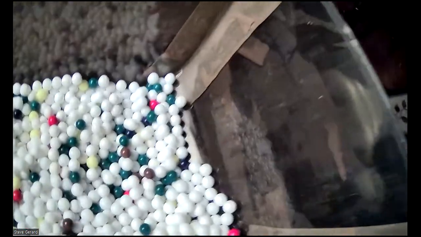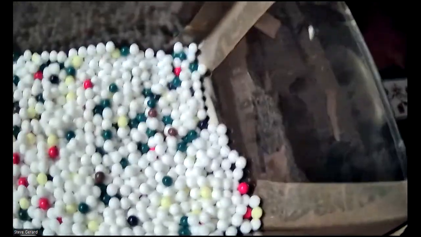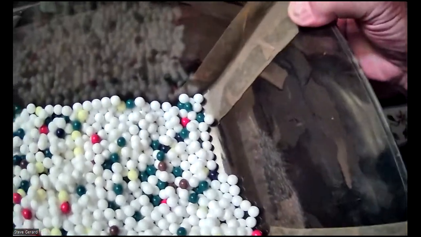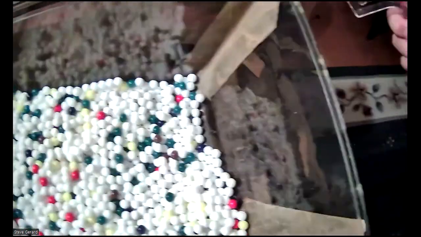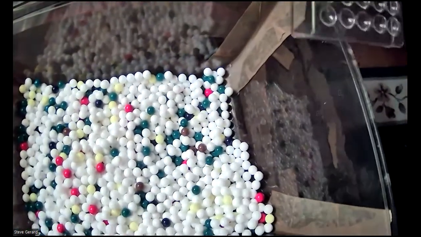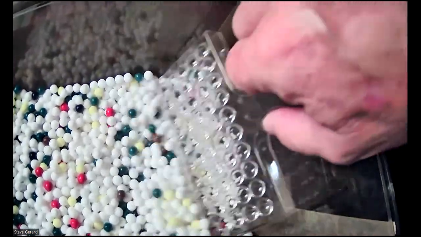And reach over here and say, come on, let's see if I can get this up a little bit more. Okay. Now I have a paddle that has 50 things in it.